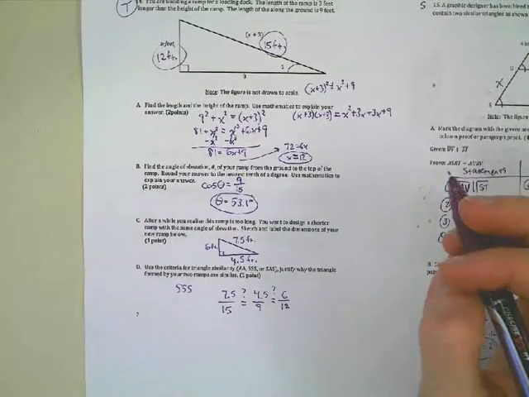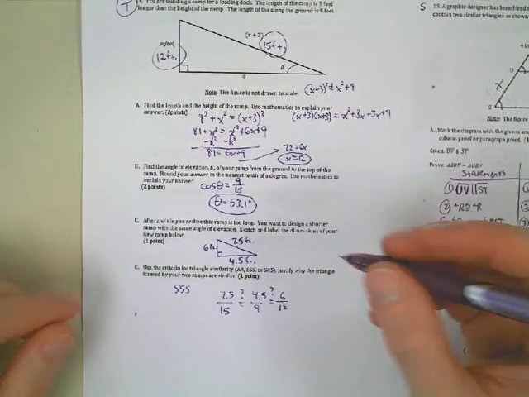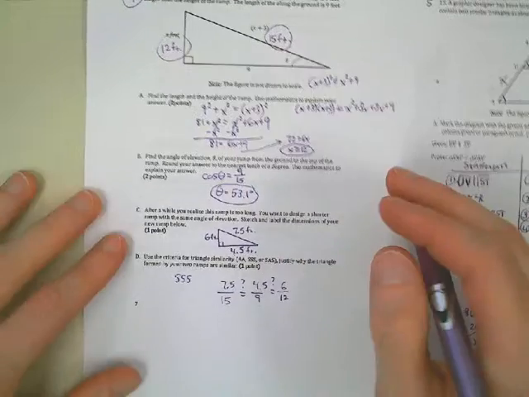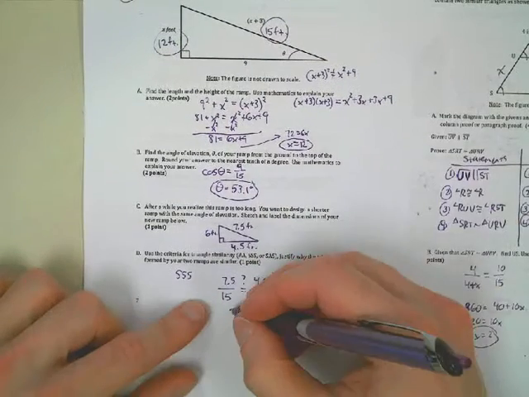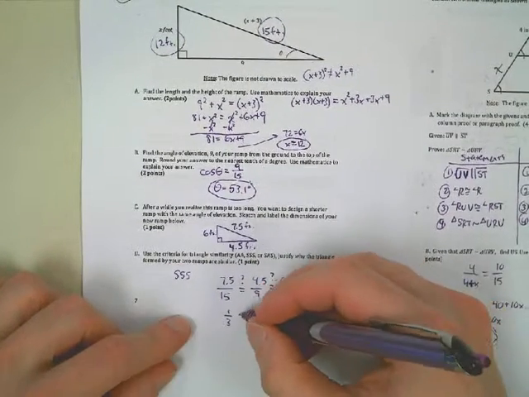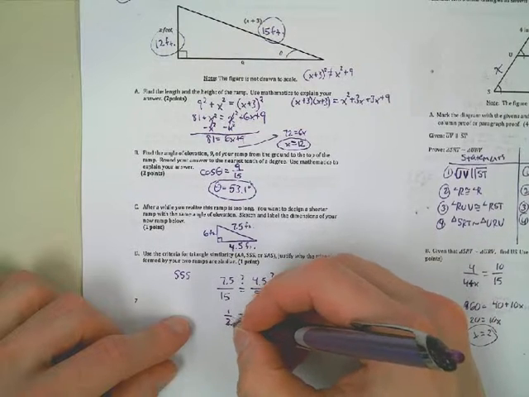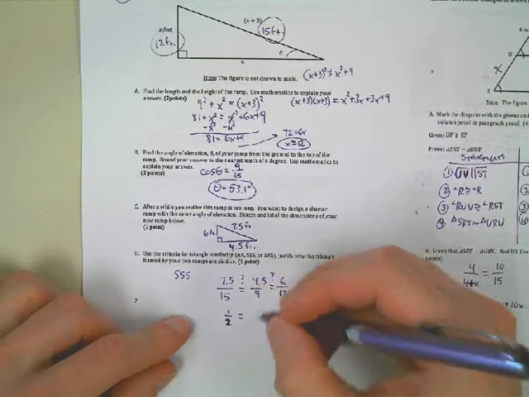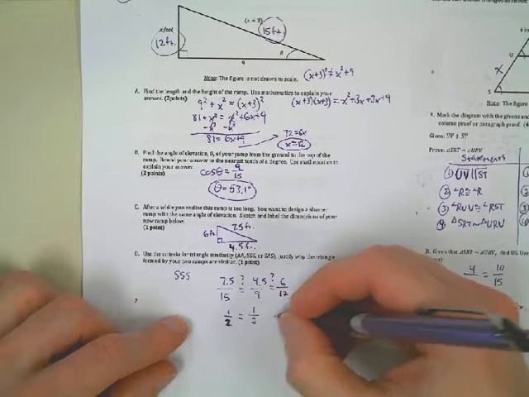The ratios of the sides are equal. So, 7.5 divided by 15, that's 1/2. Sorry, goodness gracious. 1/2. 4.5 divided by 9, 1/2. 6 over 12, 1/2. And so, check. They're similar by side, side, side.